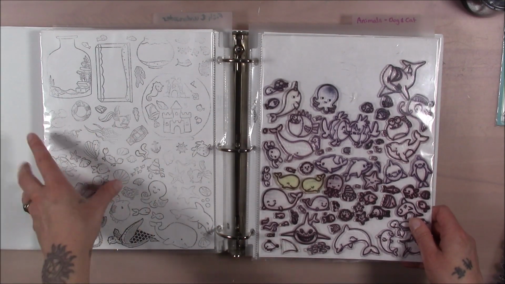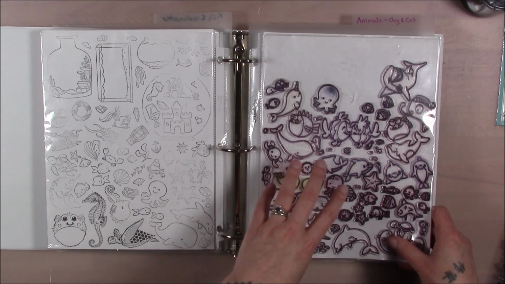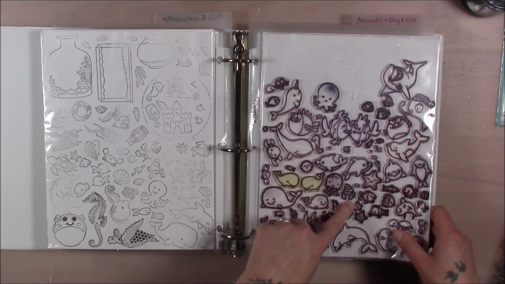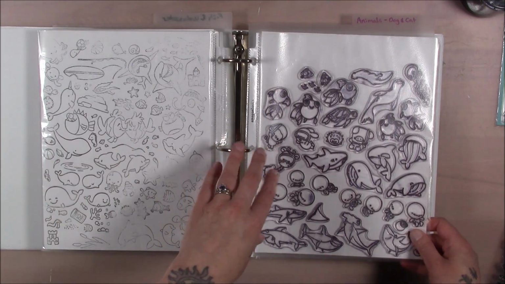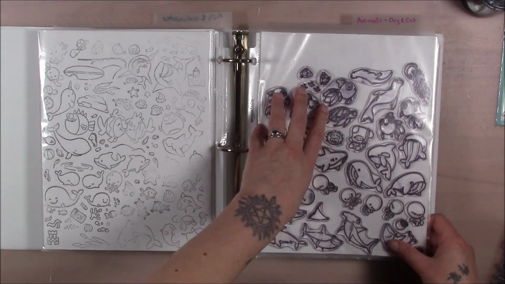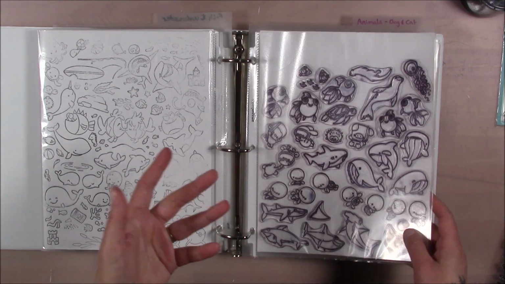And I'm reusing some paper because recycling. But that way I can see all of the different fish. All of the different tiny fish, all of the big fish. You know, you could get really specific about it. These are scuba diving animals, but do you want all of just the fish? It kind of depends on how big your personal collection is. I have a very large collection.